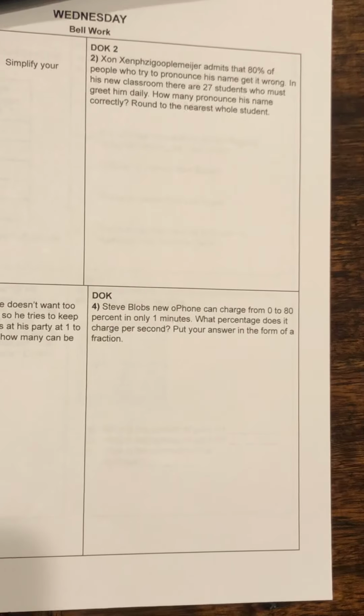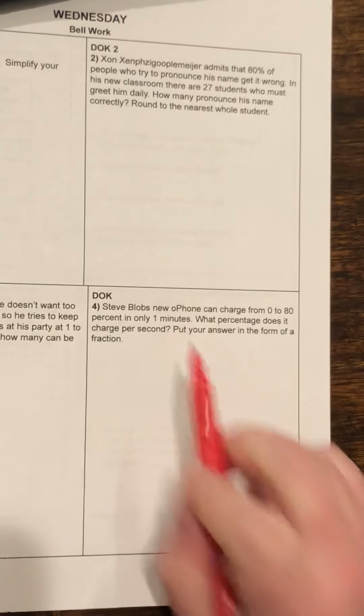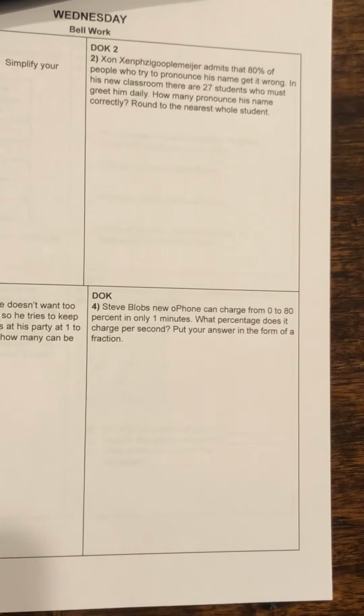Steve Blob's new O-phone can charge from 0 to 80% in only 1 minute. It says minutes should be minute. What percentage does it charge per second? Put your answer in the form of a fraction.